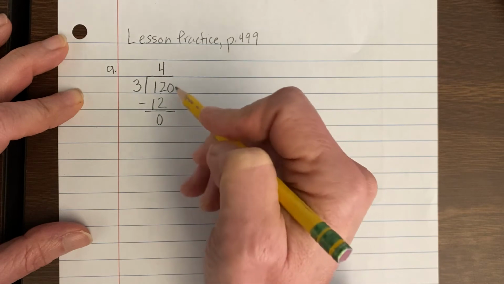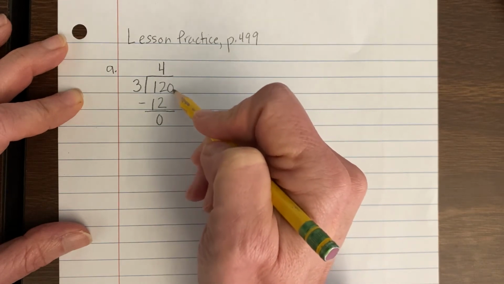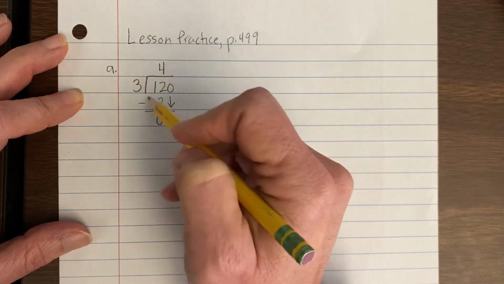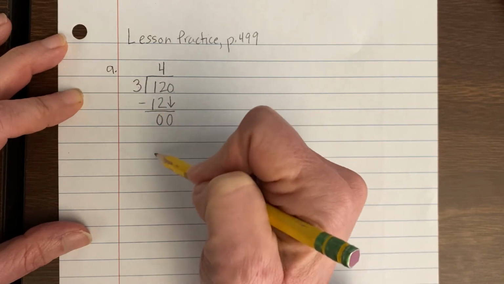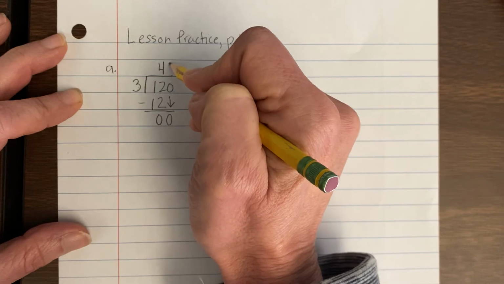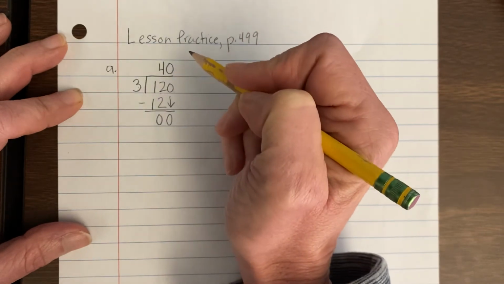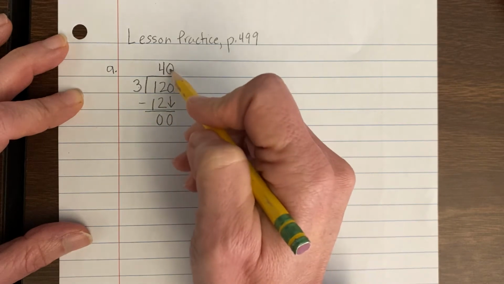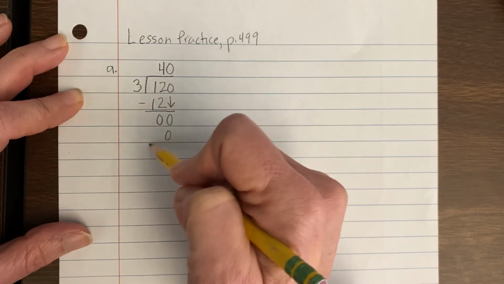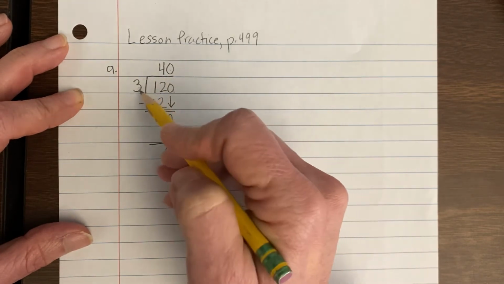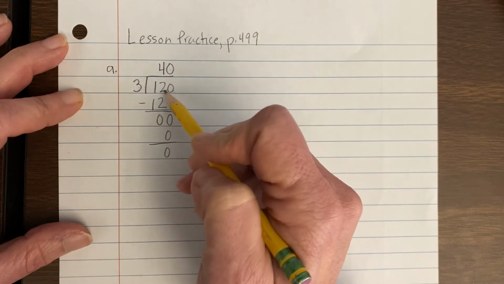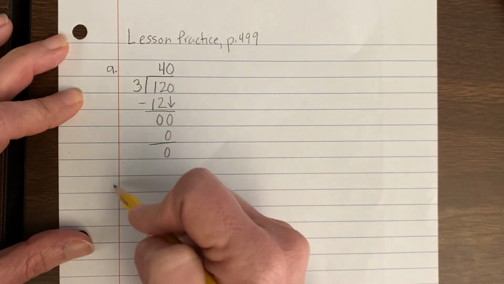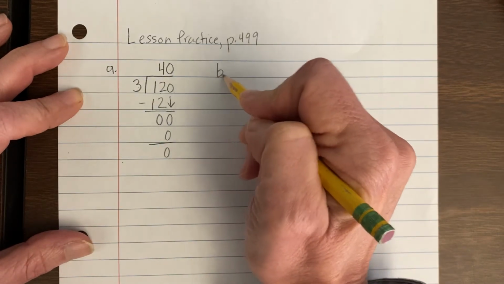But we're not finished because we haven't used this 0 down here. So we're going to bring down this 0. And we ask ourselves, 3 goes into 0 how many times? That would be 0 times. So 0 times 3 is 0, and we subtract and we get 0. So that means that 120 divided by 3 is 40. Let's try B.